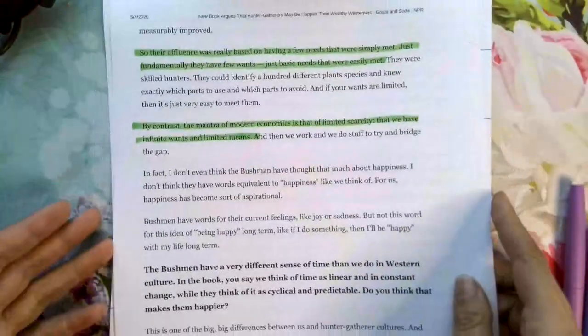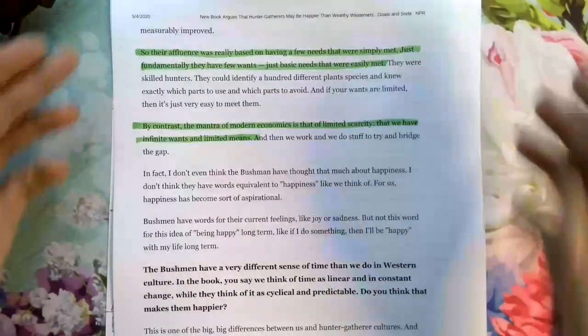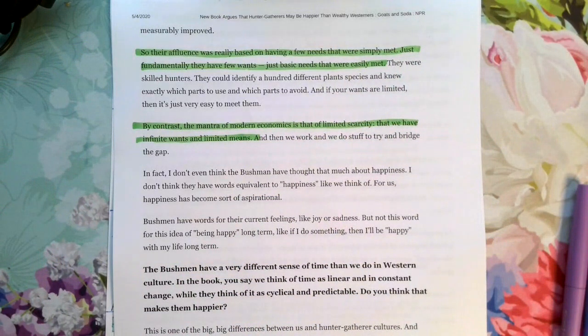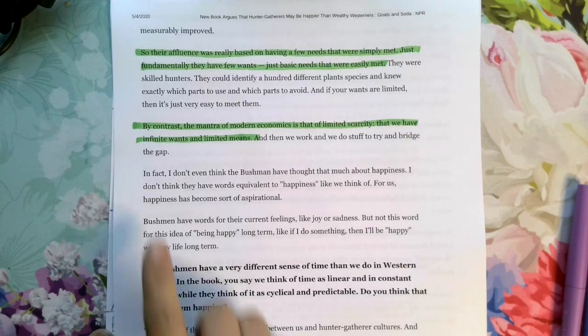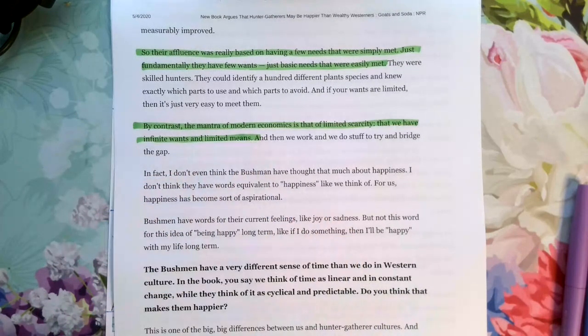So their affluence, or superiority, was really based on having a few needs that were simply met. Just fundamentally, they have a few wants, just basic needs that were easily met. They were skilled hunters. They could identify 100 different plant species and knew exactly what parts to use and which parts to avoid. And if your wants are limited, then it's very easy to meet them. By contrast, the mantra of modern economics is that of limited scarcity, that we have infinite wants and limited means, and then we work and we do stuff to try and bridge the gap.